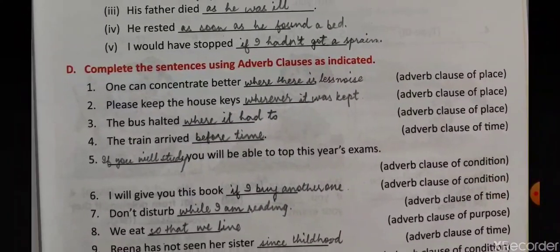So here, once one can concentrate better, we have to use adverb clause of place. So where there is less noise. Please keep the house keys wherever it was kept. The bus halted where it had to. The train arrived before time. If you will study, you will be able to top this year's exams.